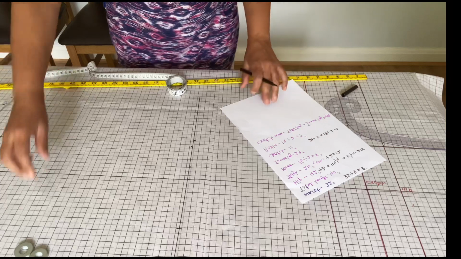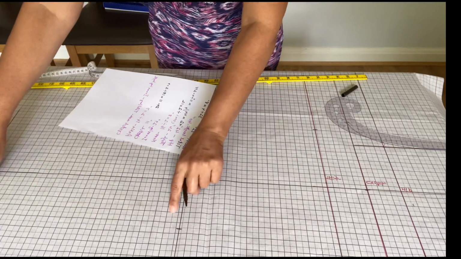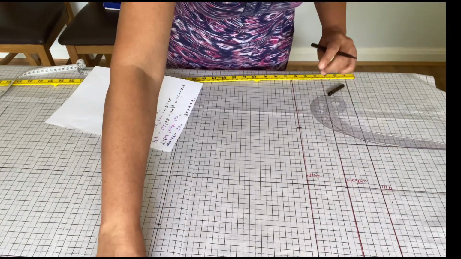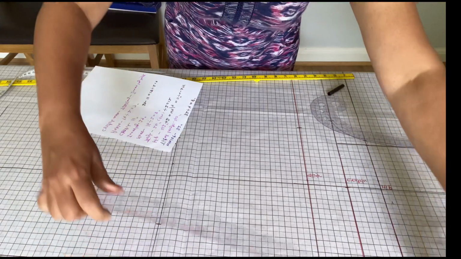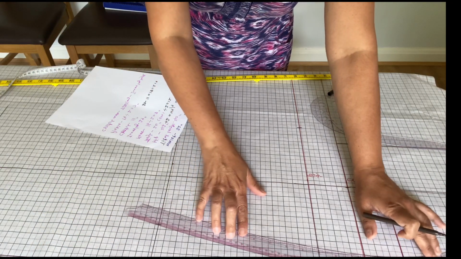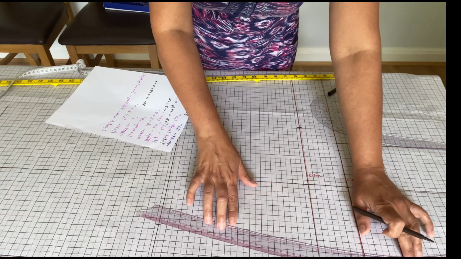So now we are going to join these points: this ankle point, knee point, thigh and upper shape. What we can do is use our ruler again, just to make sure that you smooth it out.